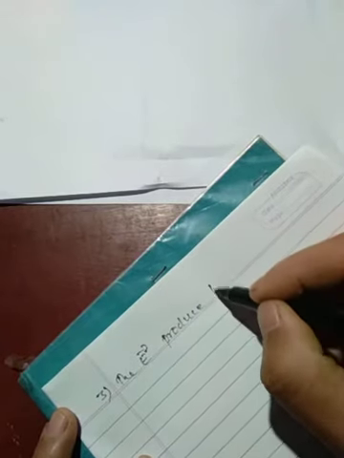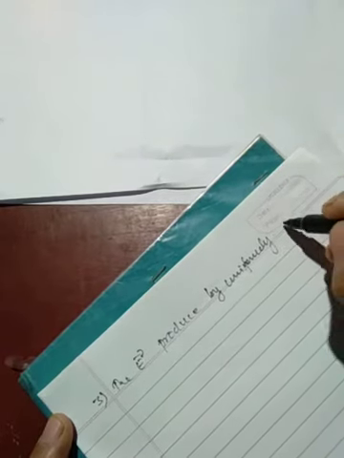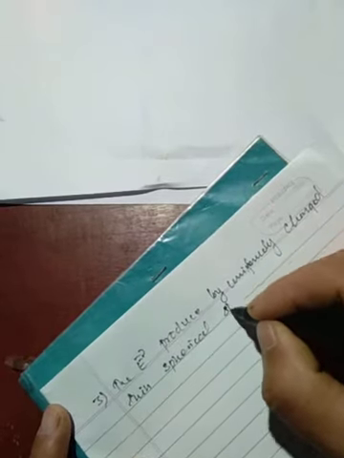The electric field produced by a uniformly charged thin spherical shell. Okay, shell. So shell means not like a sphere. It's not a solid, it's a shell. Hollow. Inside there is air.